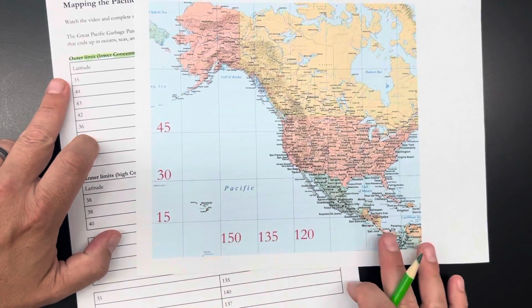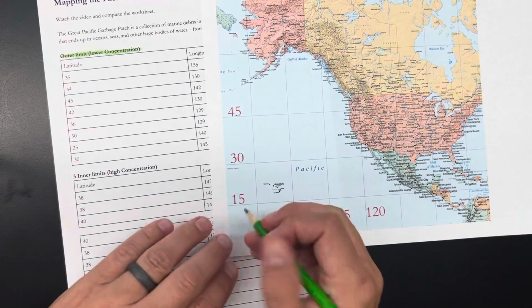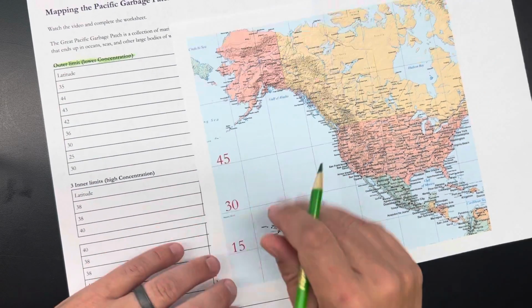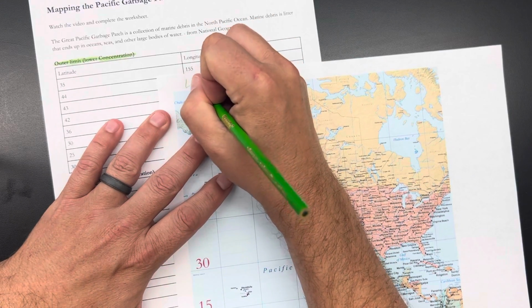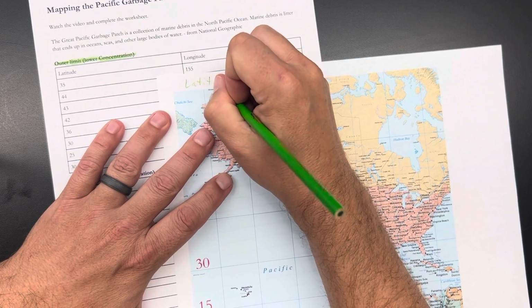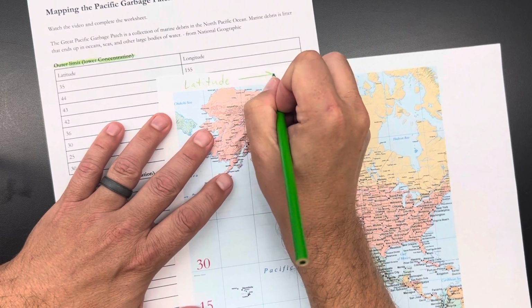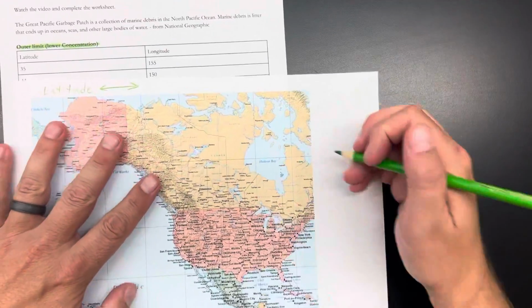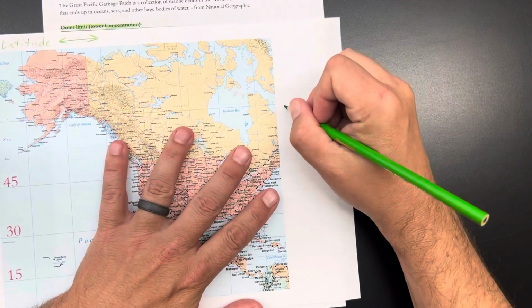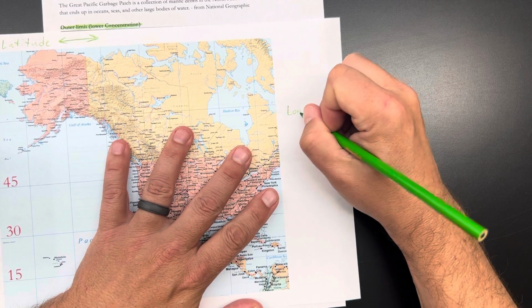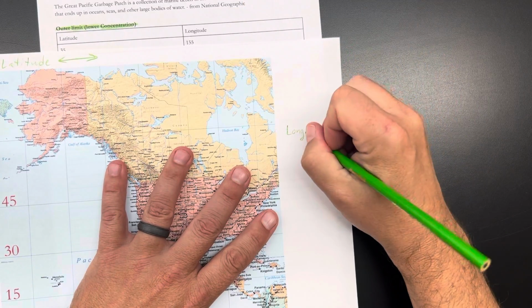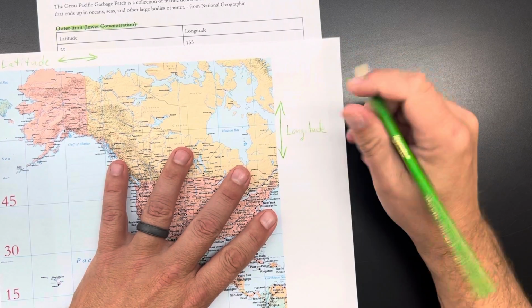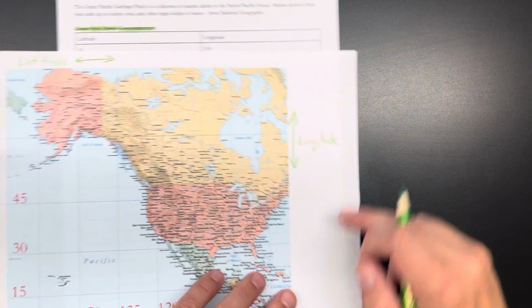And on my map, we have to remember that latitude goes across. Let me see, I can write it up here. Latitude lines go across the map, where longitude lines go up and down. So your longitude lines will go from top to bottom.